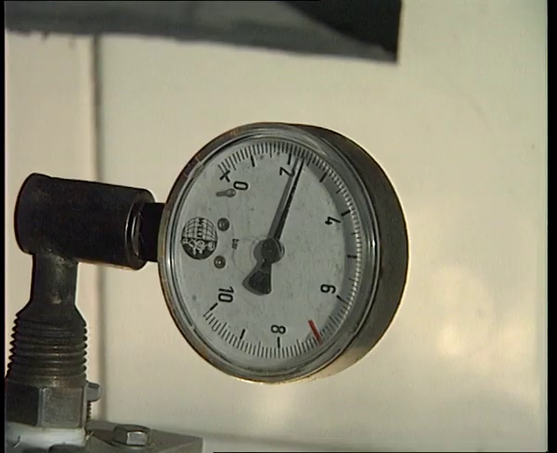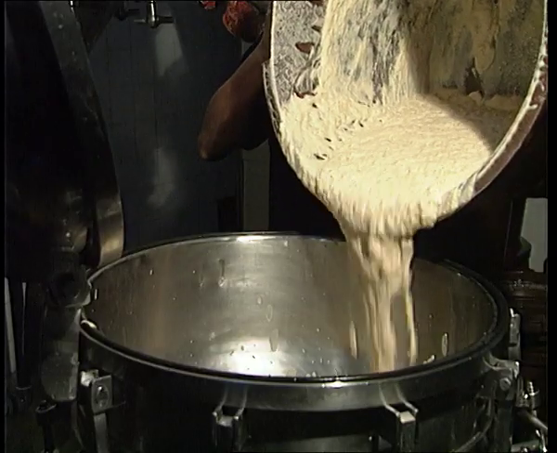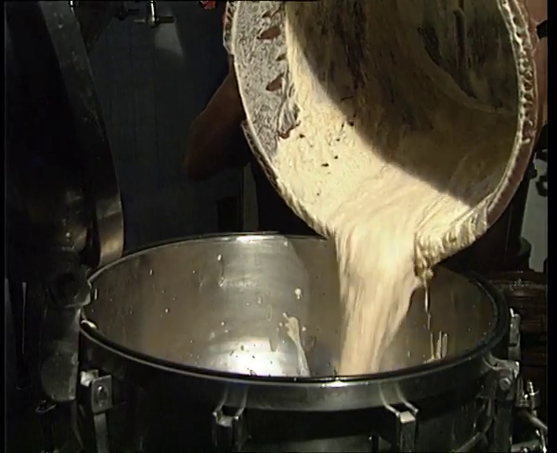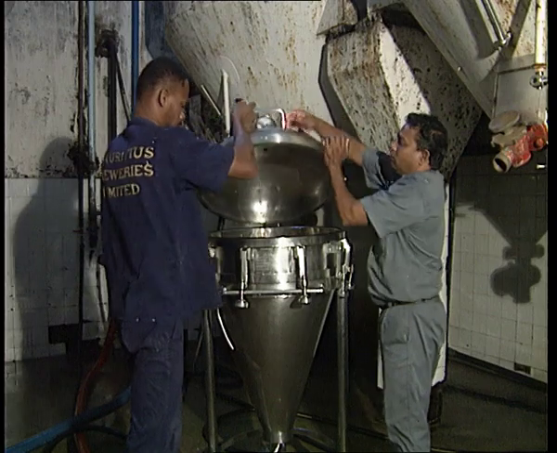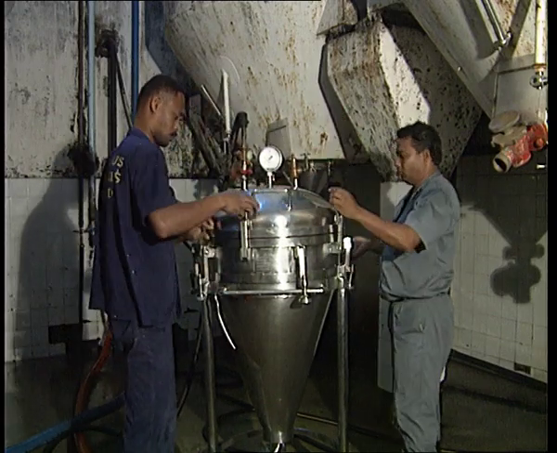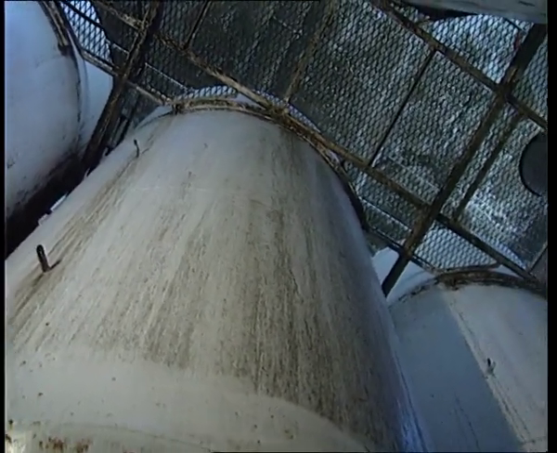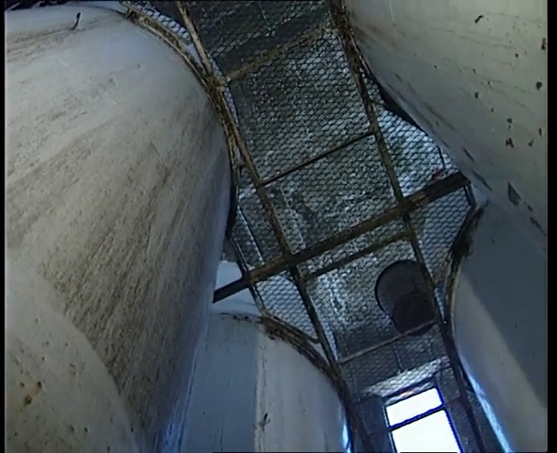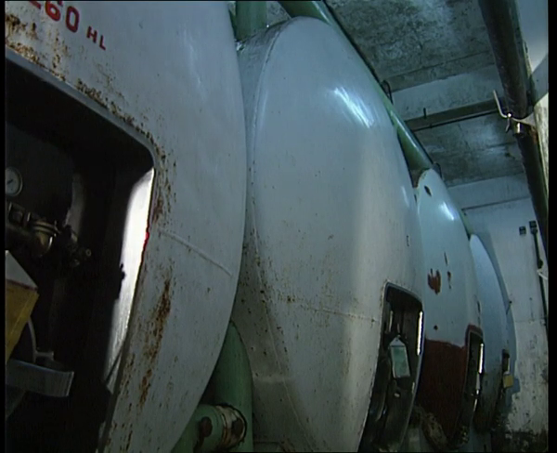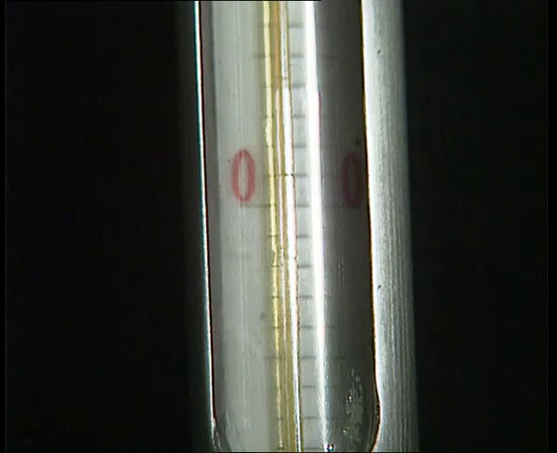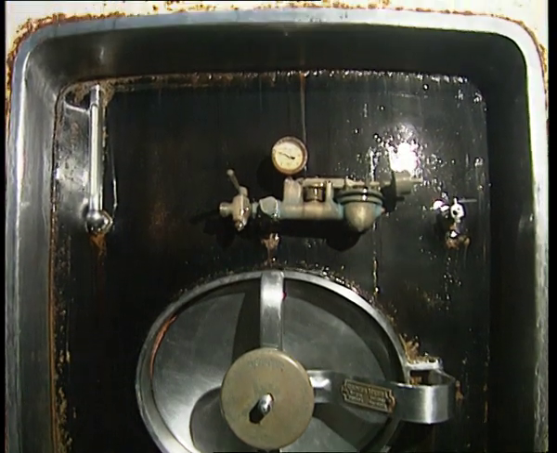Wort is then aerated and pumped into fermentation tanks. Yeast is used to enable fermentation to take place, and this is very important in the brewing process. The fermentation normally lasts for 7 days. The beer is then sent for storage and maturation in these vessels at 0 degrees Celsius. The maturation period is between 21 to 28 days.